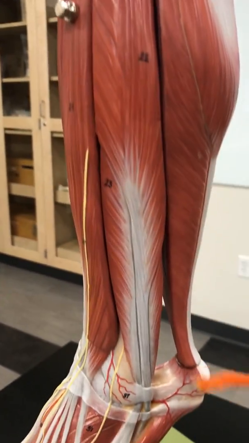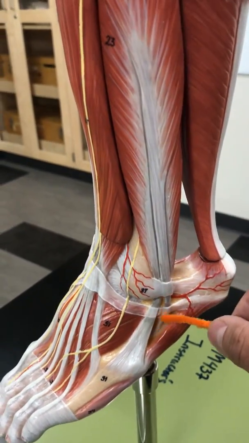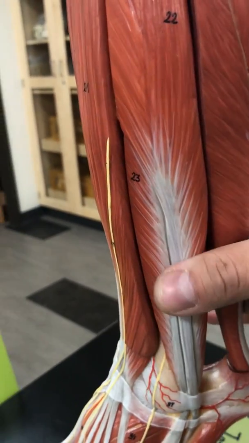As we go more laterally, we're going to see the Fibularis longus, number 22, otherwise known as a Peroneus longus. A little bit lower, you see the Fibularis brevis right here, and you can see its insertion point on the lateral aspect of your foot.